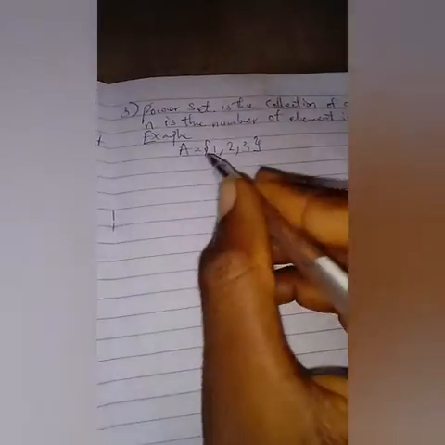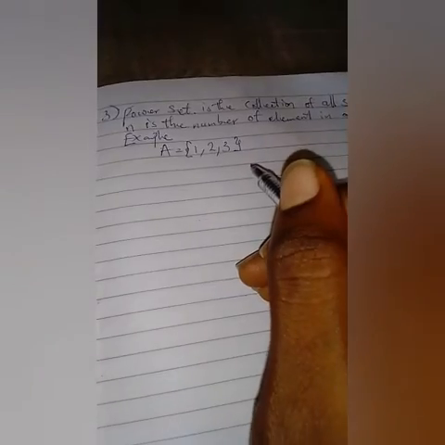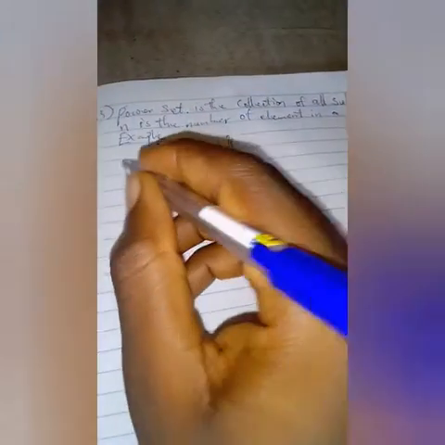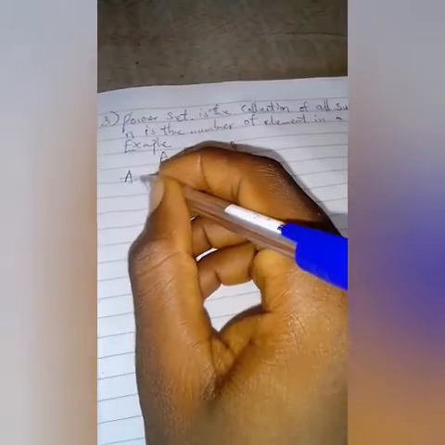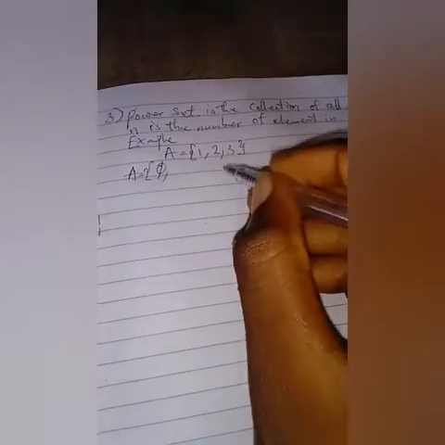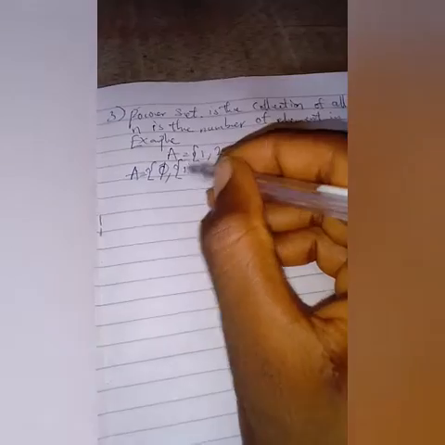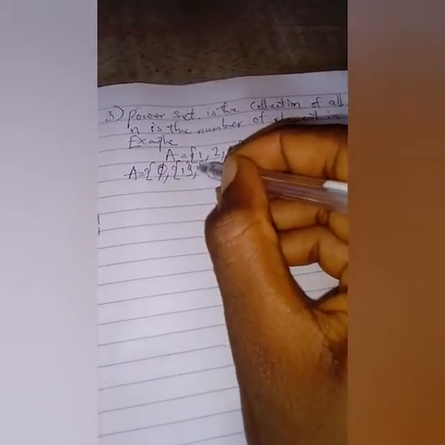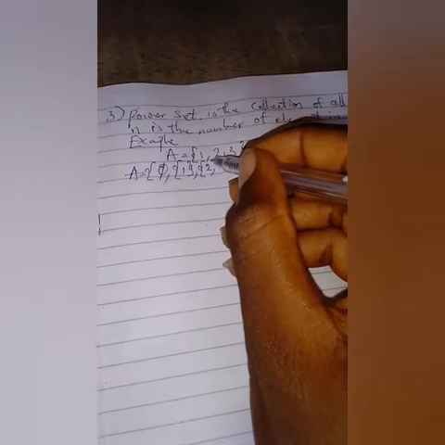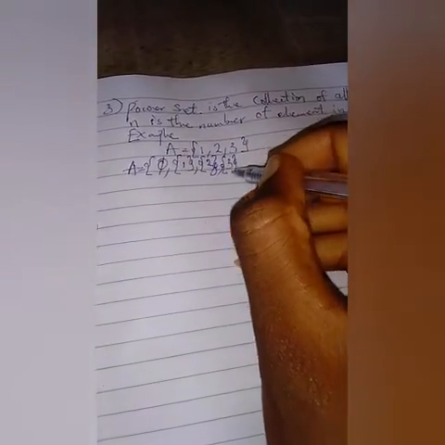Now, note that in solving a power set, you must introduce an empty set first. We have the power set of A, which is open bracket, empty set, comma, we pick 1 separately, we write it in curly brackets, 1, another one, 2, close it, another one we have 3, close it.